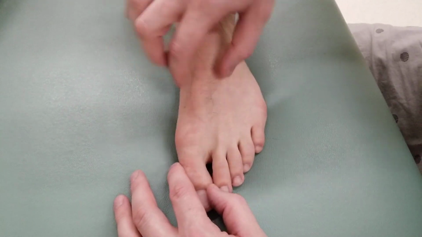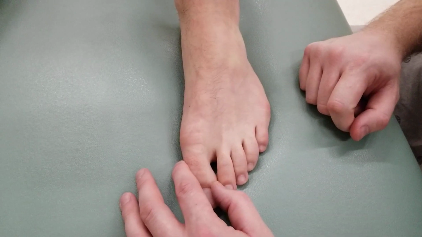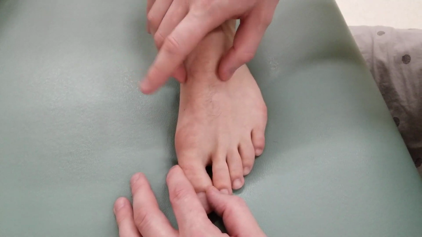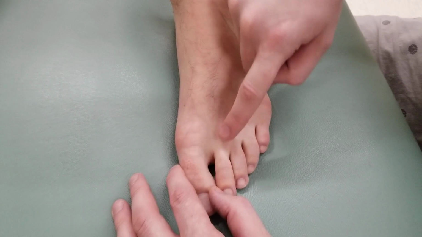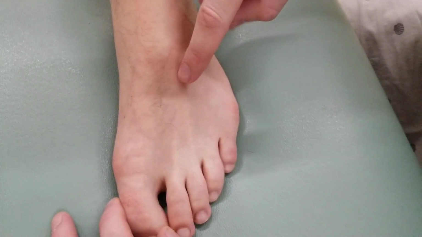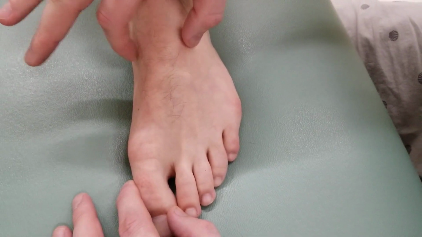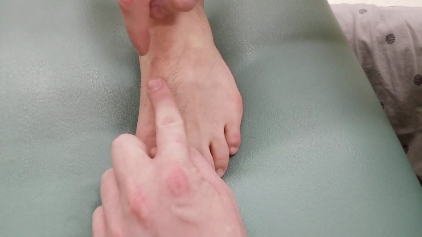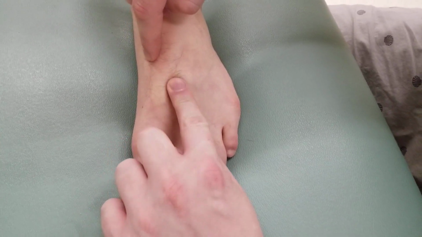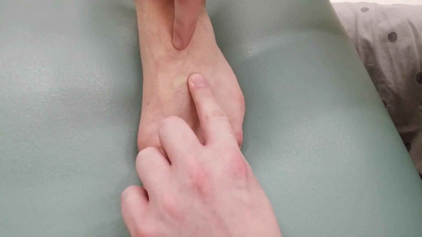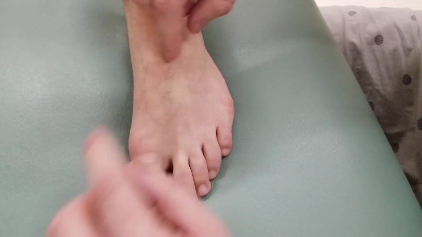However, we're going to jump those bones and get down into the metatarsals, and we'll come back to the cuneiforms. Each metatarsal, number 1, number 2, and number 3, articulates with one cuneiform. So metatarsal 1 with the medial, metatarsal 2 with the intermediate, and metatarsal 3 with the lateral.